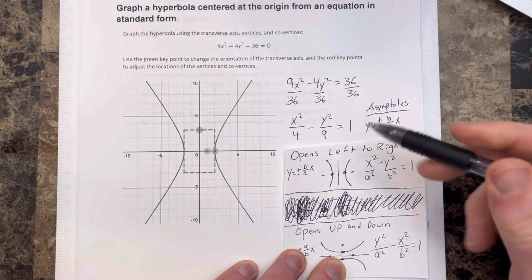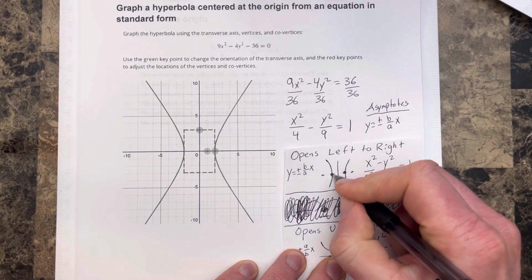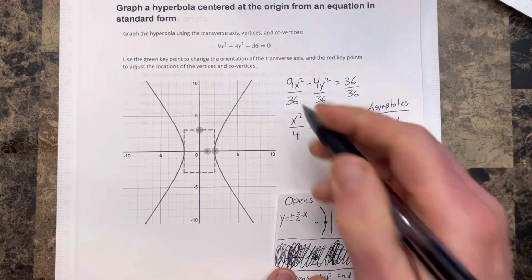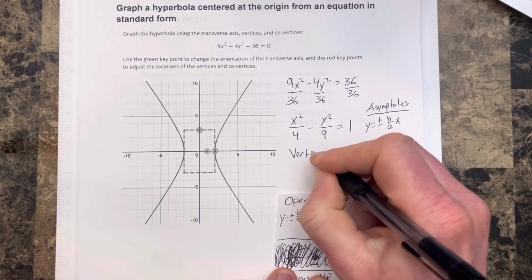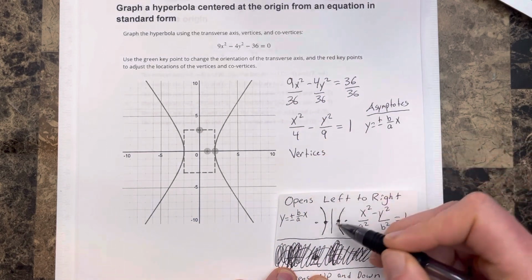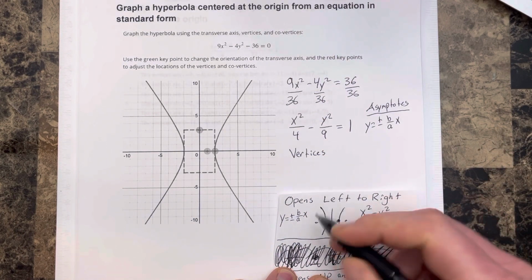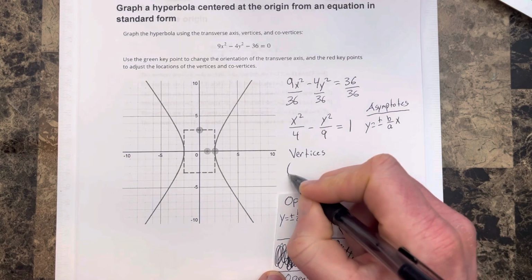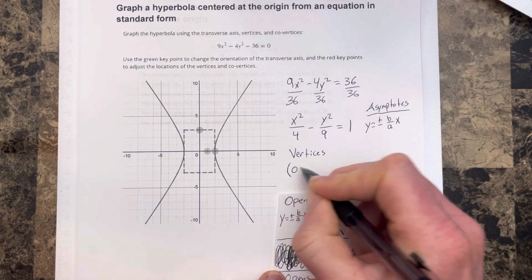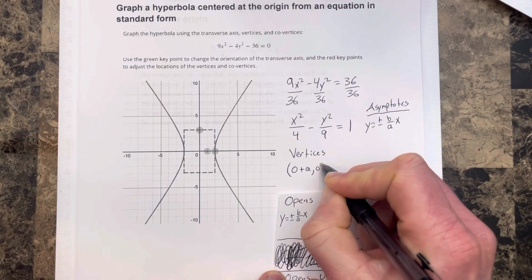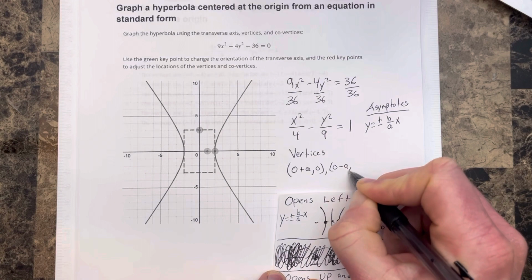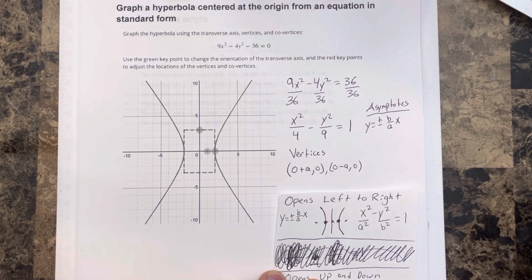Okay, so now that we know that, and we know that these 2 points here are vertices, our vertices are going to be, we're going to have to change x, so this is our center. So we're going to have to add a to each side. So for our vertices, we're going to have 0 plus a, comma 0, and then 0 minus a, comma 0. That's how we're going to find our vertices.